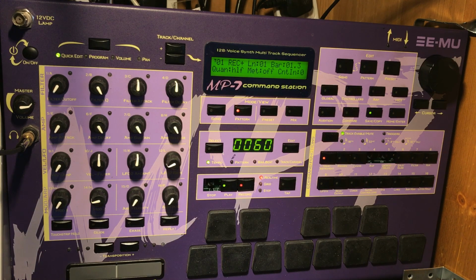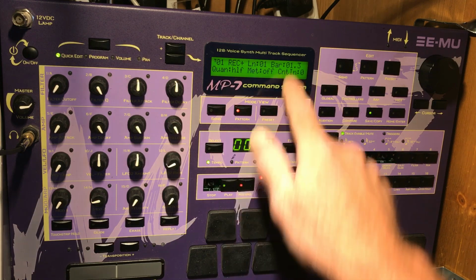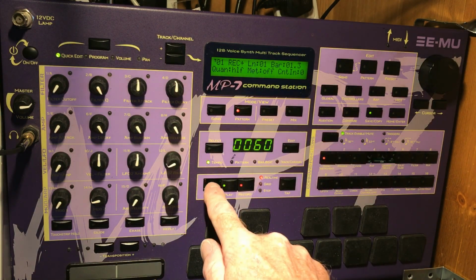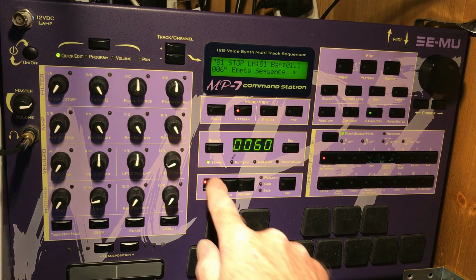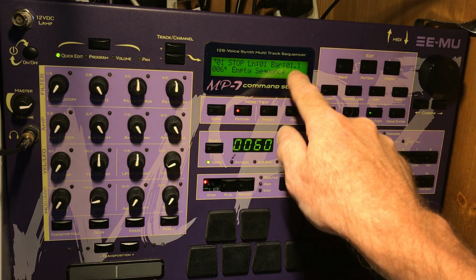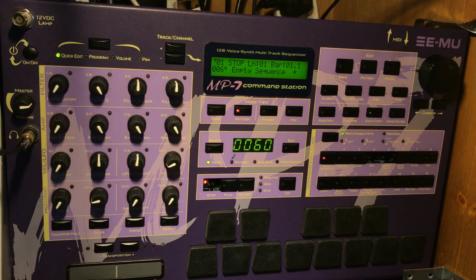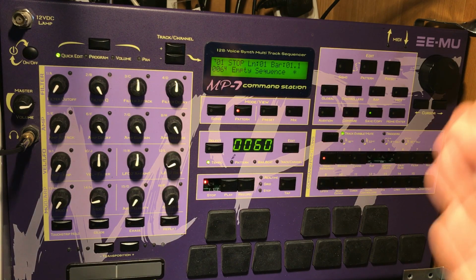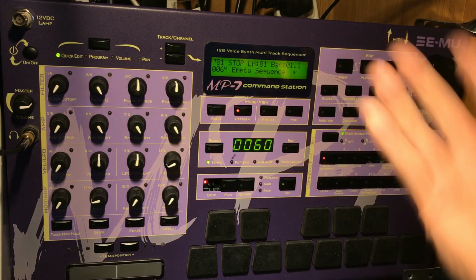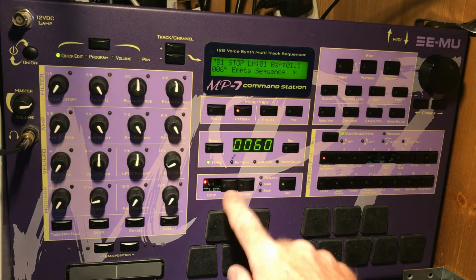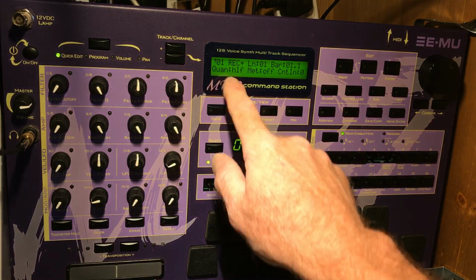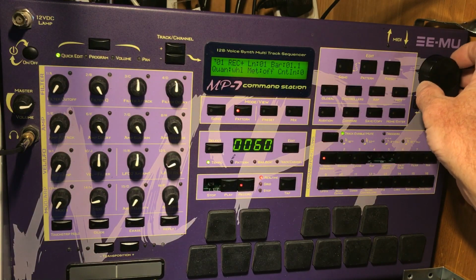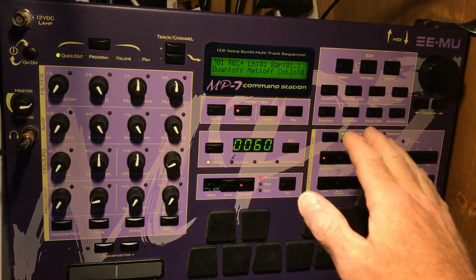Before I start recording, I want to get this back to the beginning, so I just double press on stop, and that takes me back to bar 1, measure 1. If I click on record, it's going to quantize at the moment to half notes, and you can do whole notes or off.